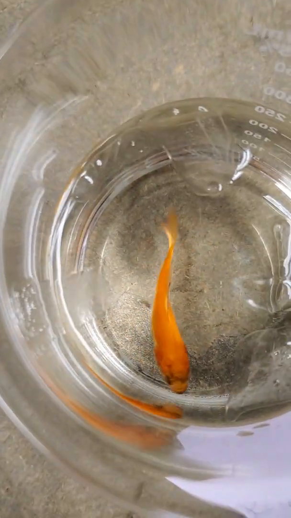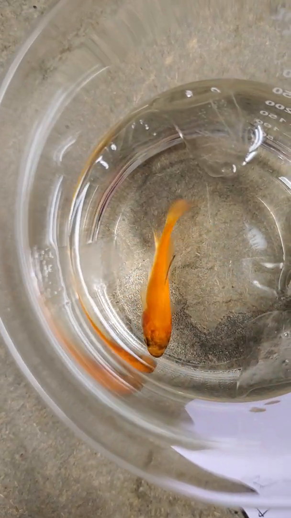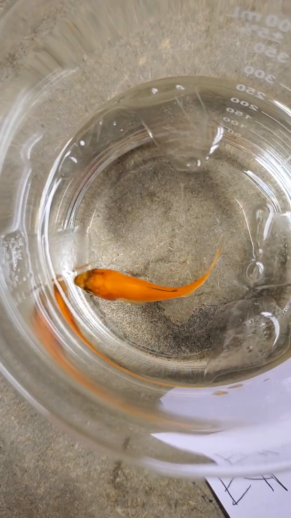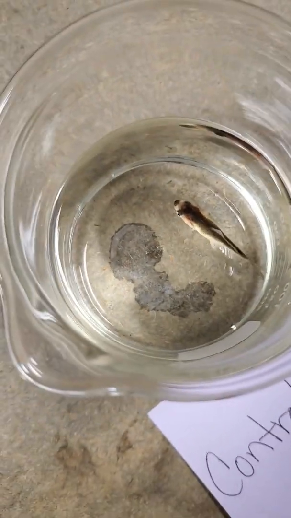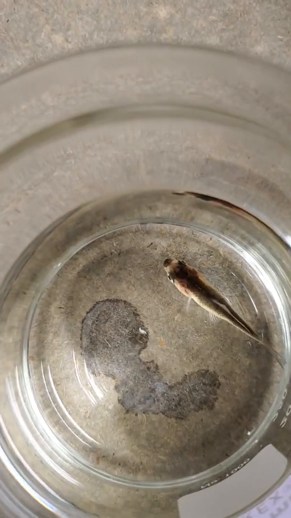I apologize if it's hard to see his gills coming in and out or his mouth opening and closing, but I think you guys will do just fine. You'll do great. Do your best. Let me know if you have any issues with it. And stop. And we are going to go to our control goldfish where it's at 18.2 degrees Celsius. And start.